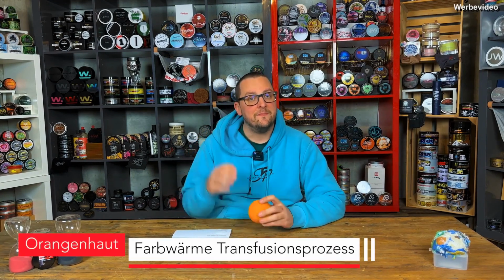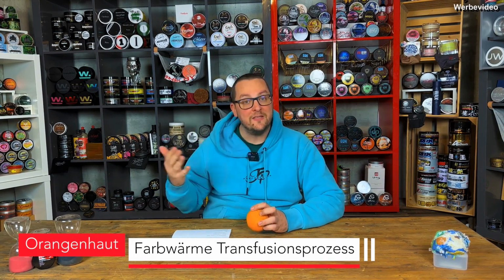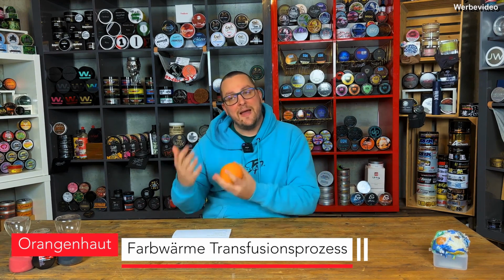The second very important theory in the formation of orange peel is the so-called color heat transfusion process. And this ultimately explains why there is orange peel only on warm paint colors. This is something that many misunderstand because many assume that if they see something orange peel-like, for example, on a black, blue, or green paint, that it is orange peel. But that is wrong because, and this has been scientifically proven, on dark paint colors, what we see is not orange peel, but a so-called paint cellulite.